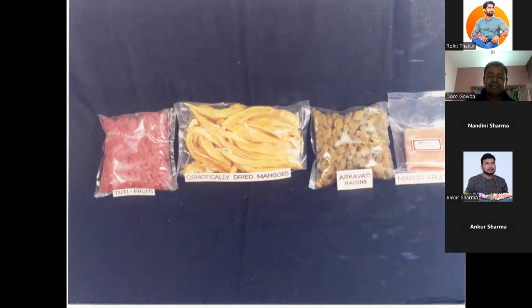Then osmotically dried mango, then raisins. I have put Arkavati raisins. Arkavati is a seedless grape developed at IIHR, Indian Institute of Horticultural Research, Kasaraghatta, Bangalore, where I worked for nearly 34 years, as scientist, senior scientist, principal scientist, head of the division, and head of the substation. During this time of 34 years of service, I developed some 36 products at IIHR. Of course, these are the property of IIHR, and these technologies are available for anybody for commercial exploitation.